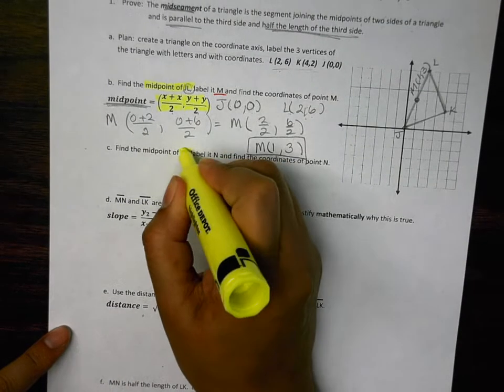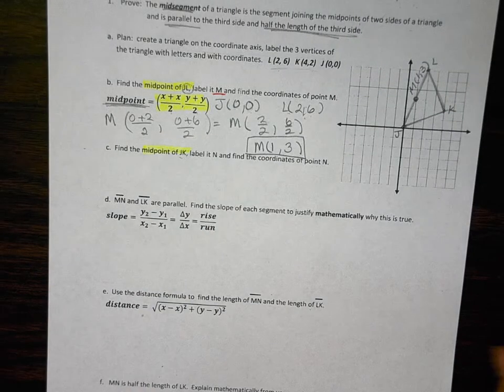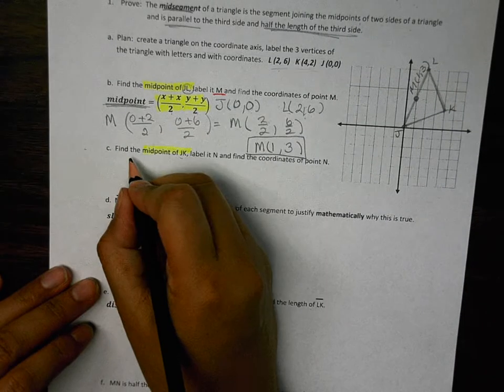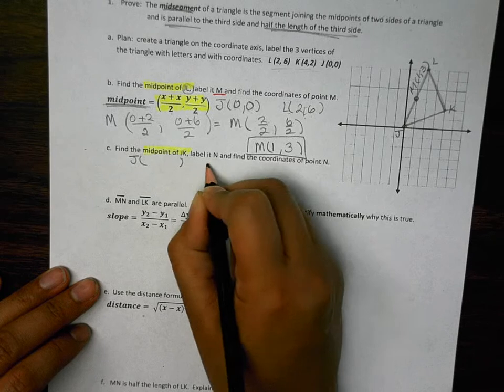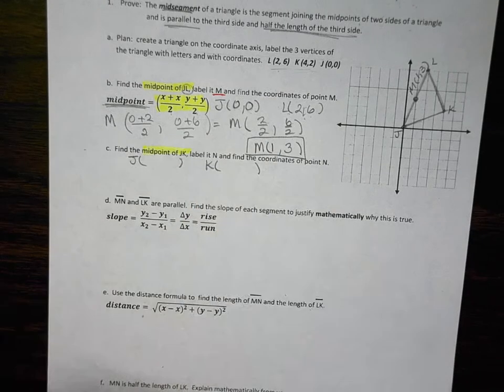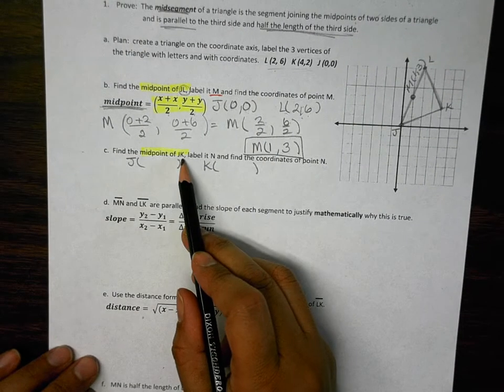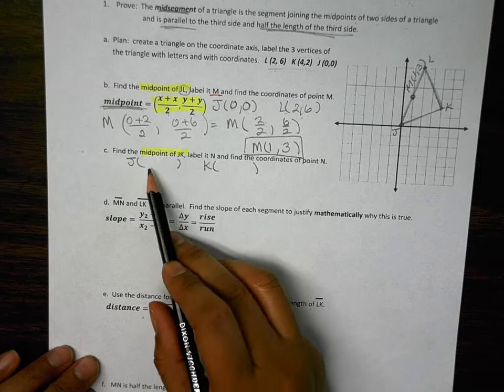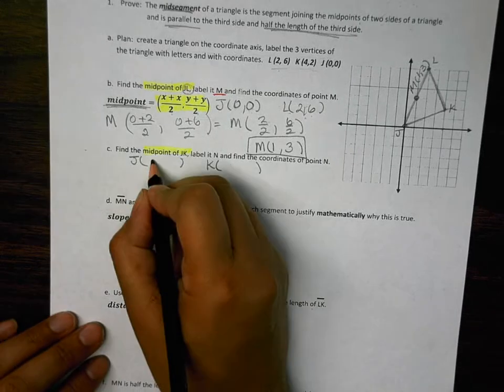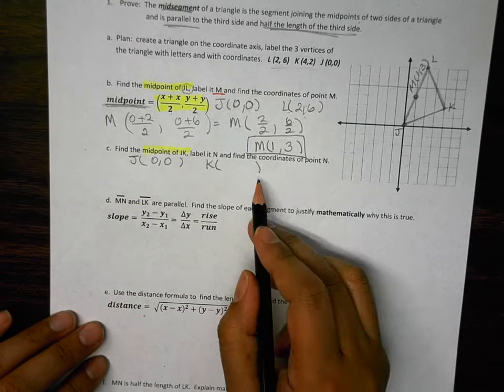Find the midpoint of JK. Now what 2 points are we using? J and K. And we're using the midpoint formula again. Okay, so you label J. You label K. How did you know to use those 2 points? They told you. JK. What's point J?